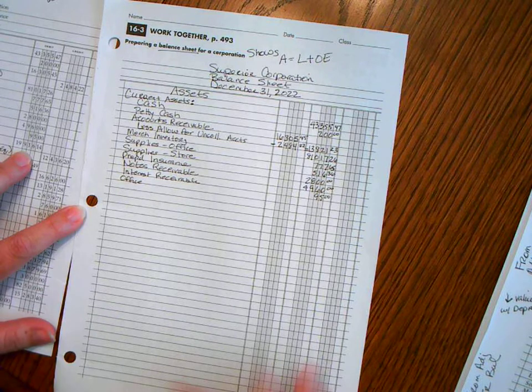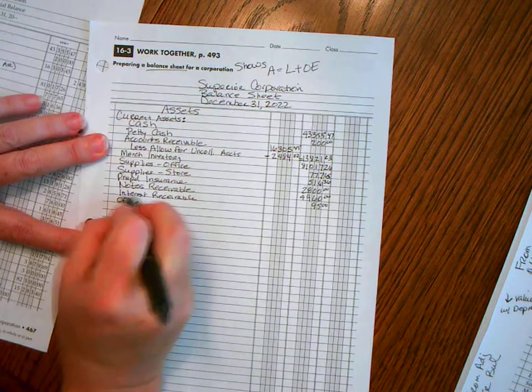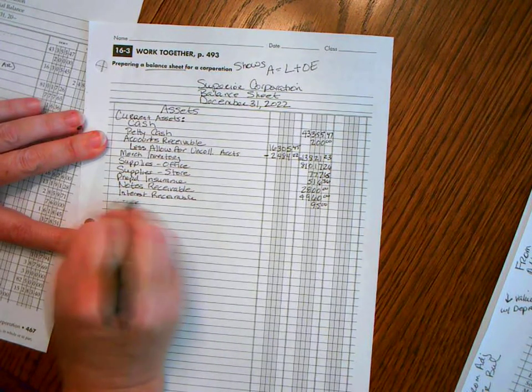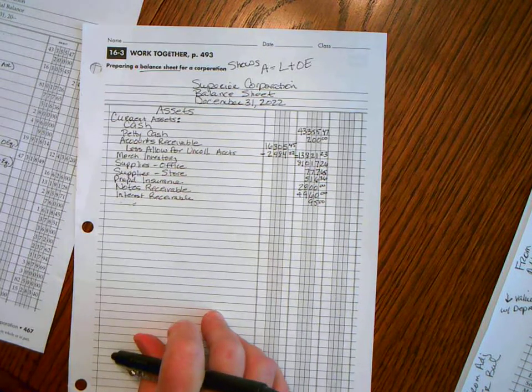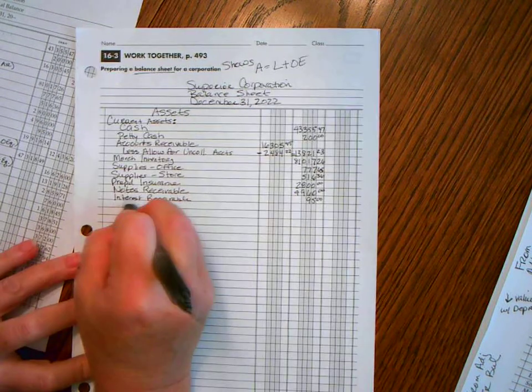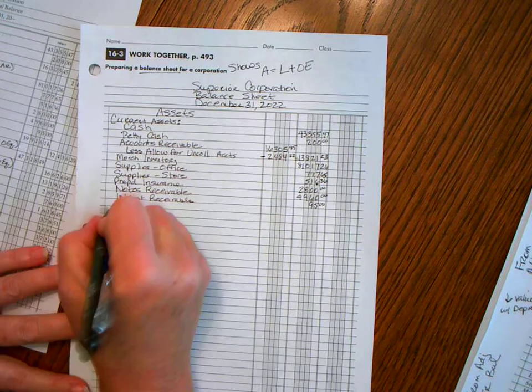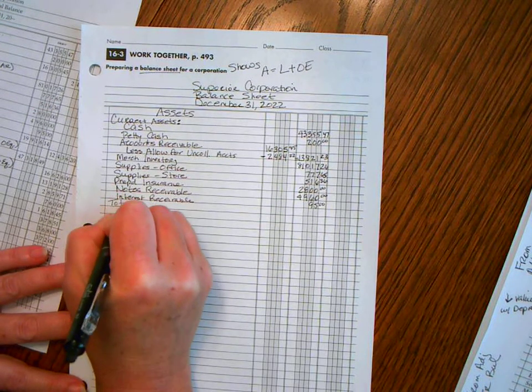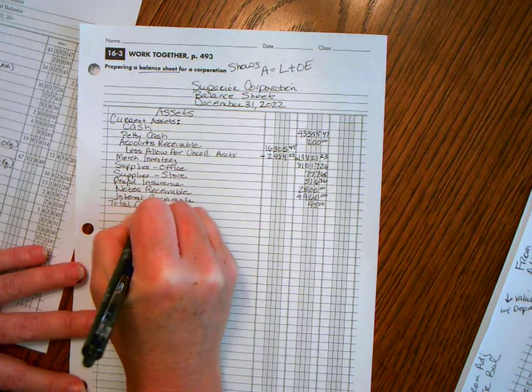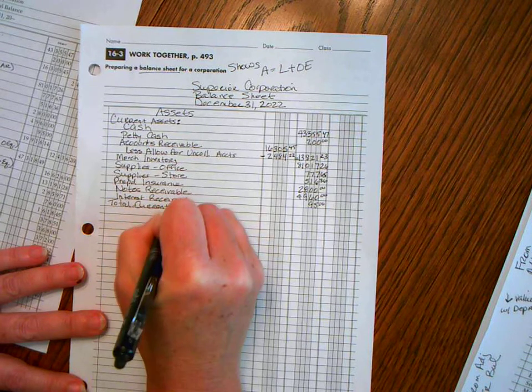Let's stop right there. After interest receivable, these are our short term assets. These are our current assets. So we're going to do a total here for total current assets.